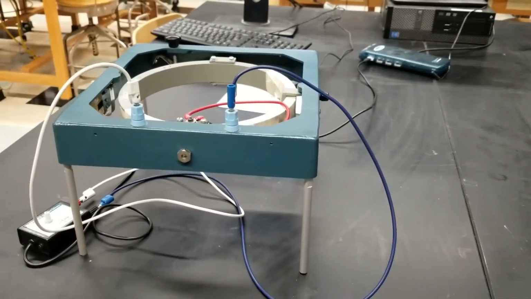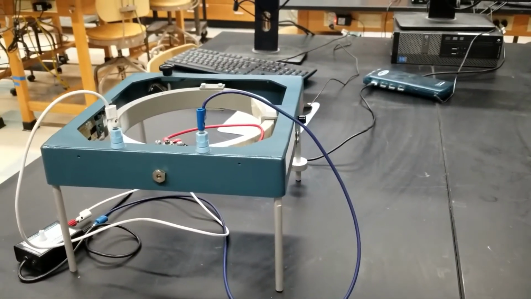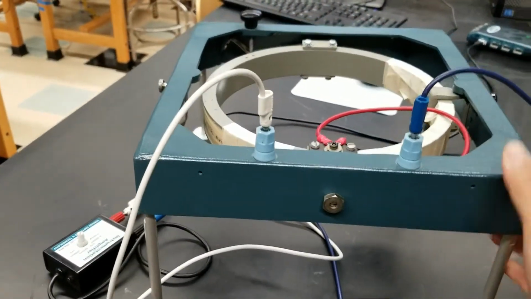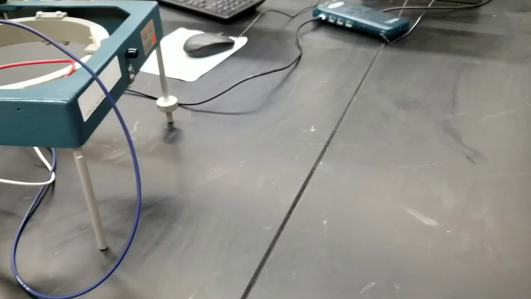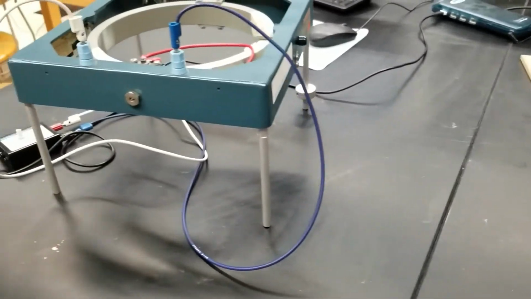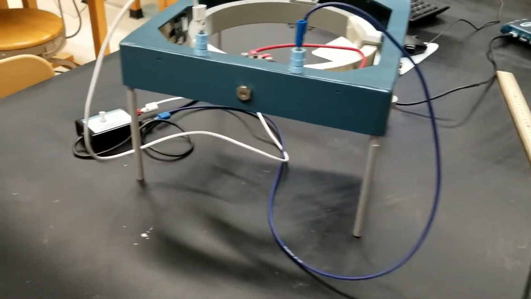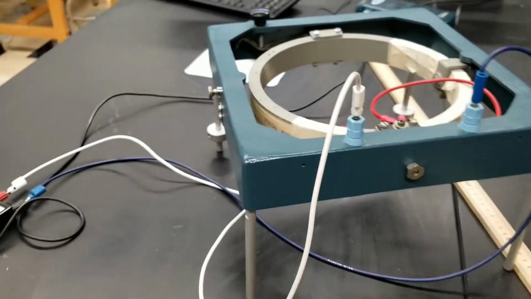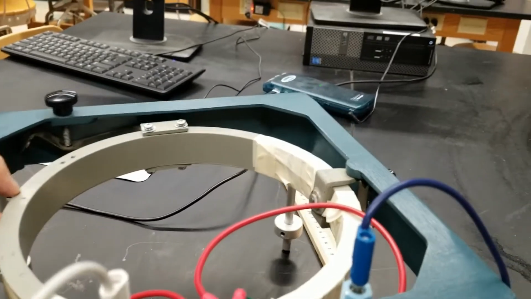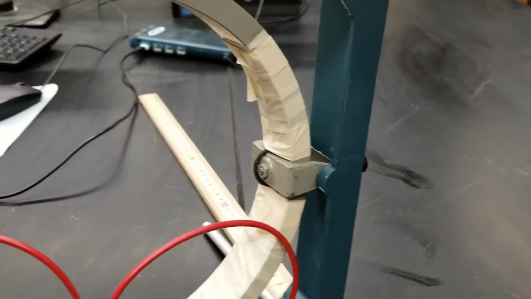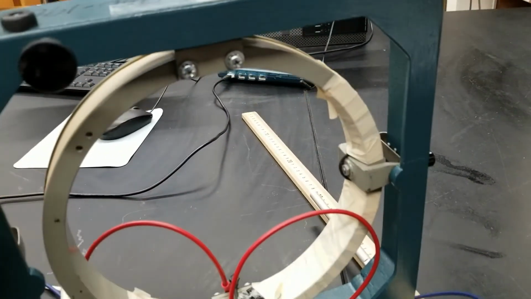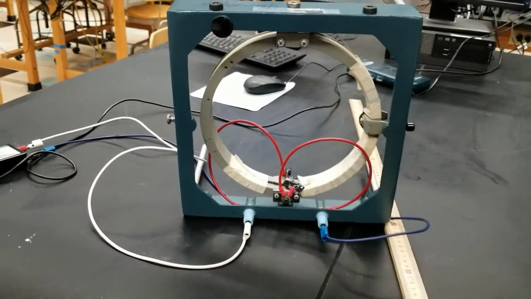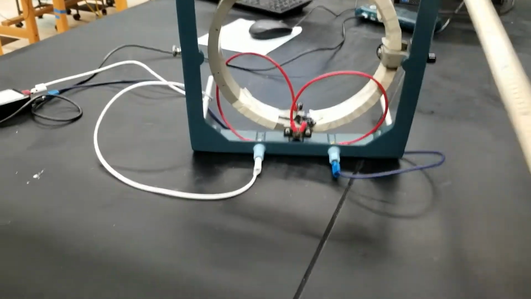Next, I'm going to study the horizontal component of the Earth's magnetic field. This time, I'm going to locate my inductor so that it is parallel to the Earth's magnetic field, and then I'm going to flip it like this, so that this time the magnetic field passing through the inductor is the horizontal component of the Earth's magnetic field.